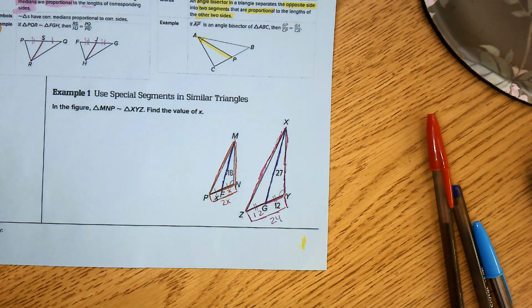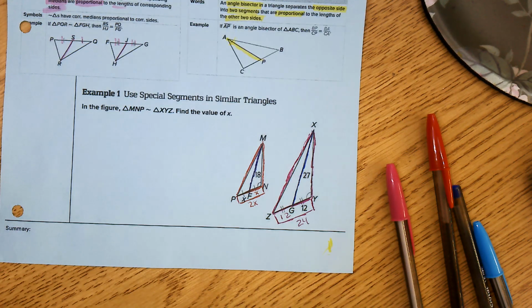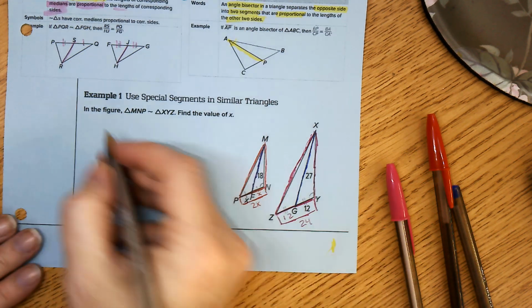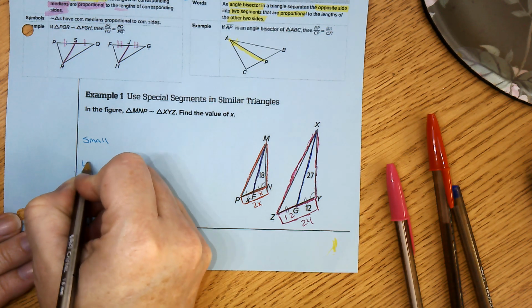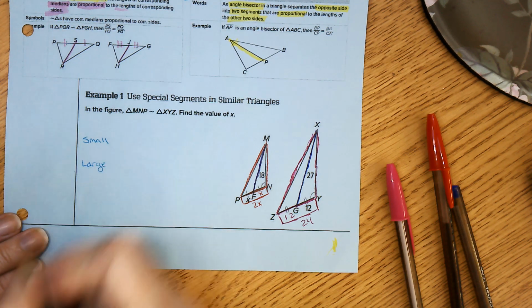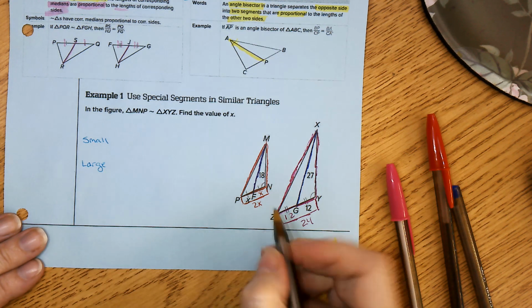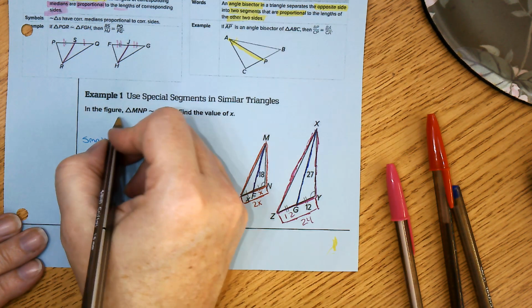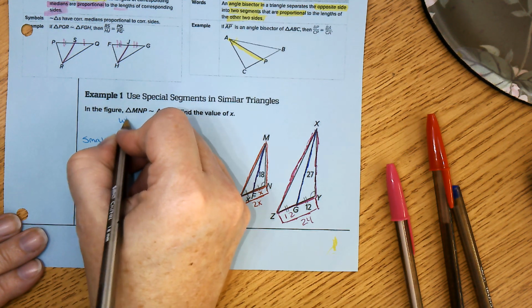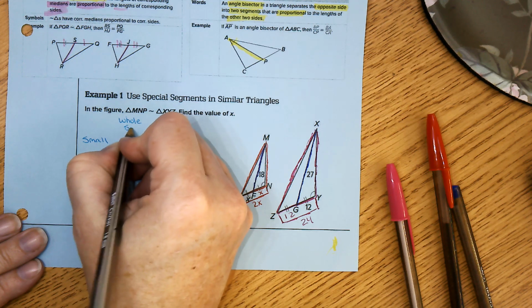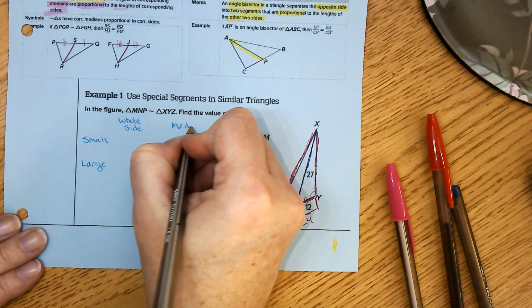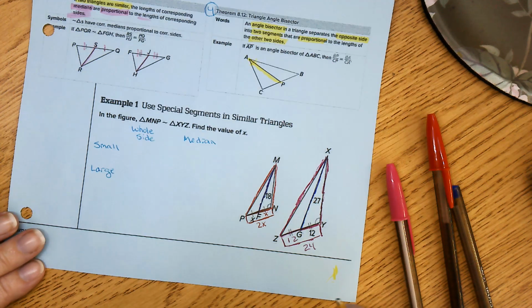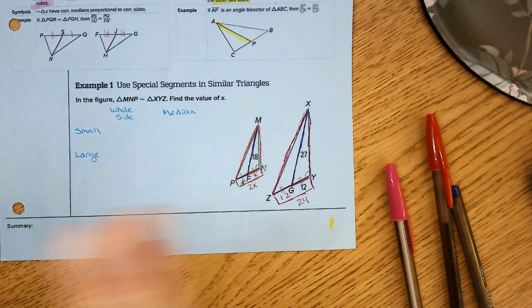So we are going to set this up. I have a small triangle and a large triangle. We're going to call this the whole side, and then we have our medians. When I am setting up my proportion, I like to set it up like bivariate data.